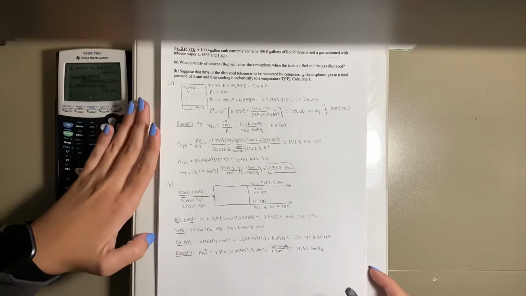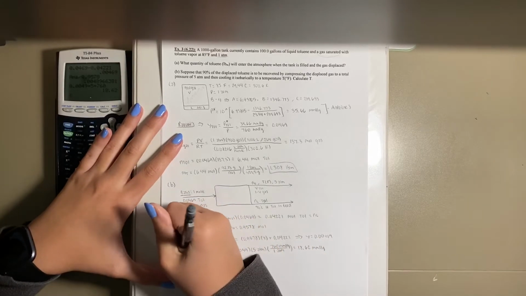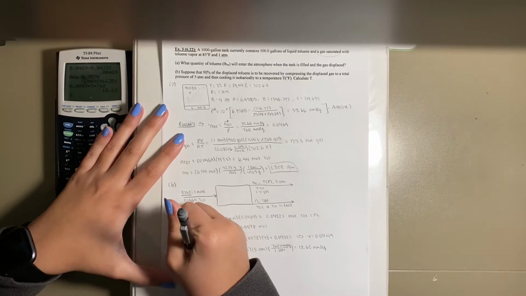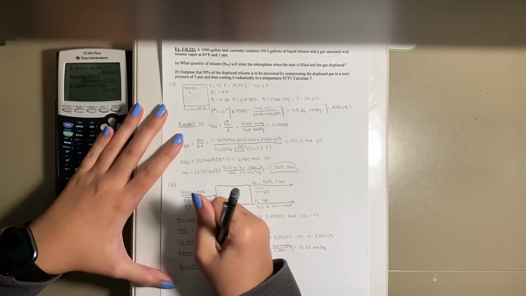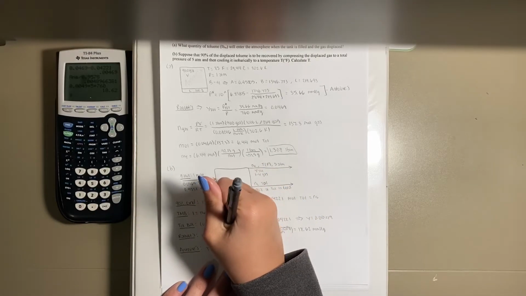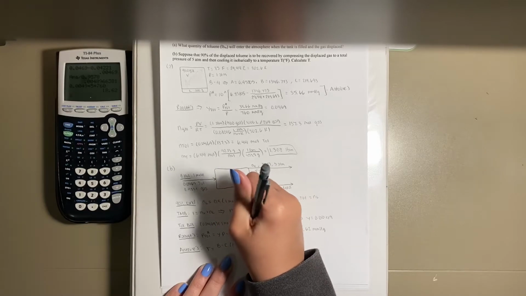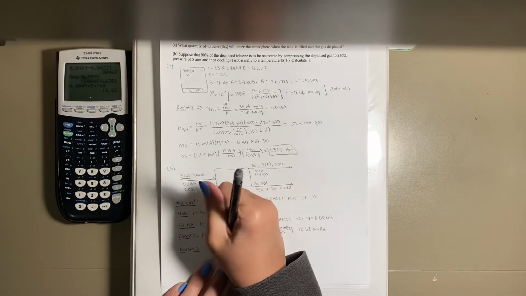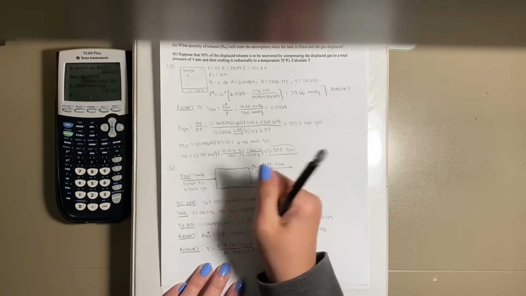So now we're going to figure out the temperature that corresponds to this vapor pressure using Antoine's. If you rearrange Antoine's to solve for temperature, you end up getting that temperature is equal to B minus C times (A minus log10 of the vapor pressure), over (A minus log10 of the vapor pressure).